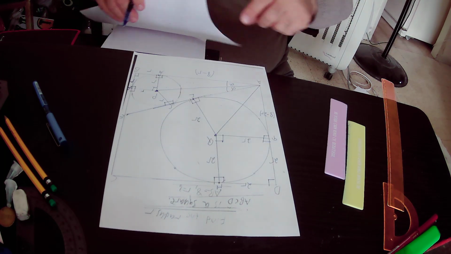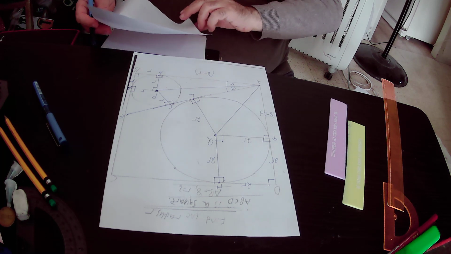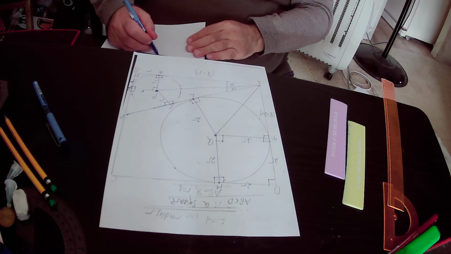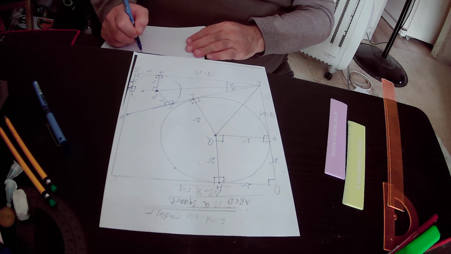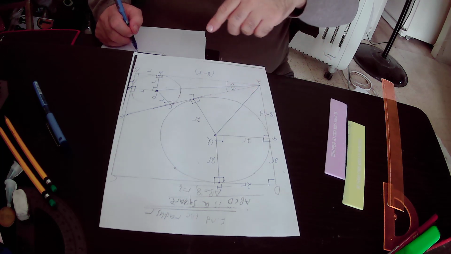And we have a common side. AQ is a common side, it belongs to both right triangles. So we write down that AQ equals AQ. It's a common side that belongs to both triangles.